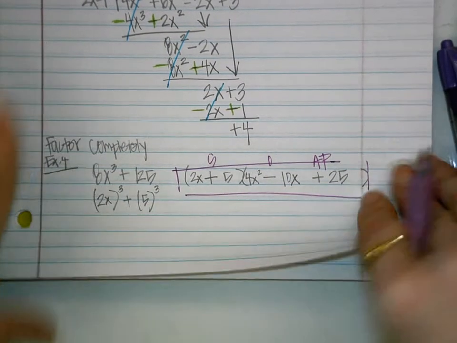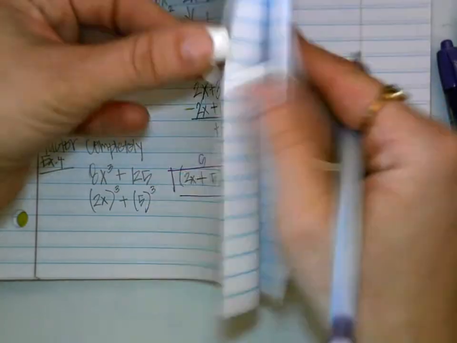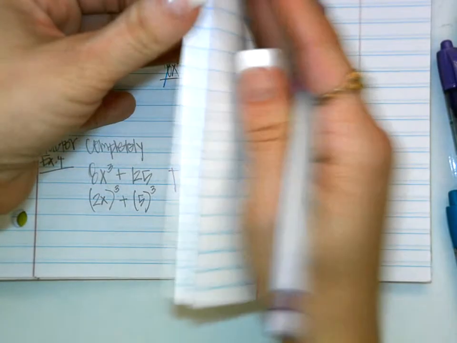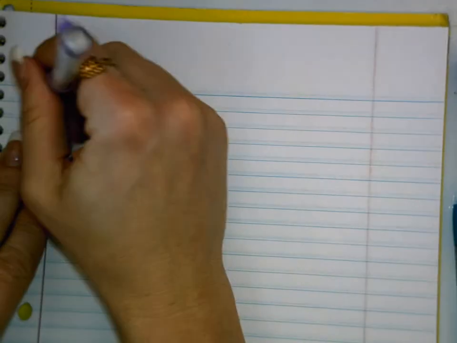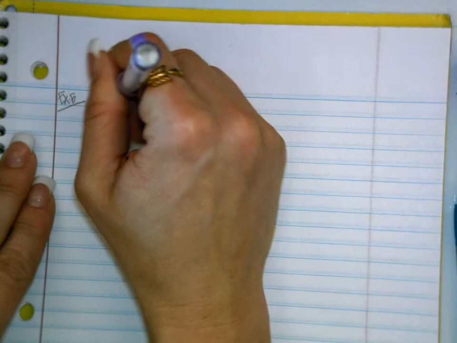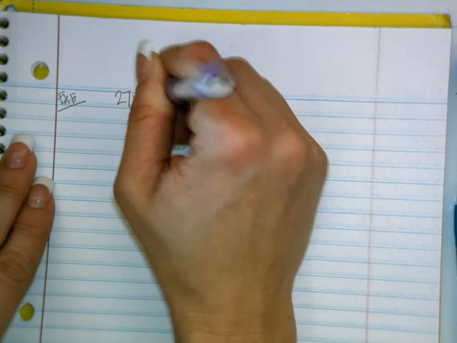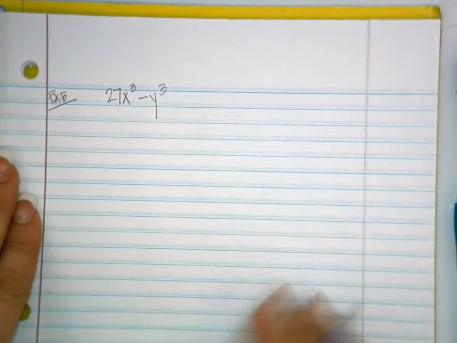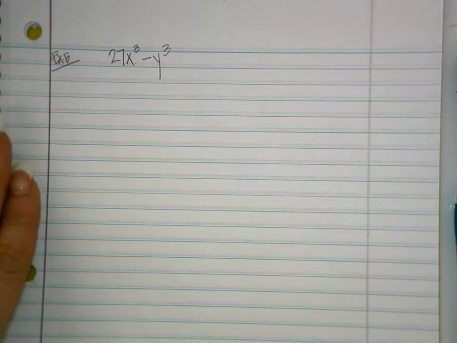Okay, let's try another one. Like I said, we have 8 total. Again, we're still working on factoring completely. So for example number 5, I would like you to completely factor 27x cubed minus y cubed. 27x cubed minus y cubed.